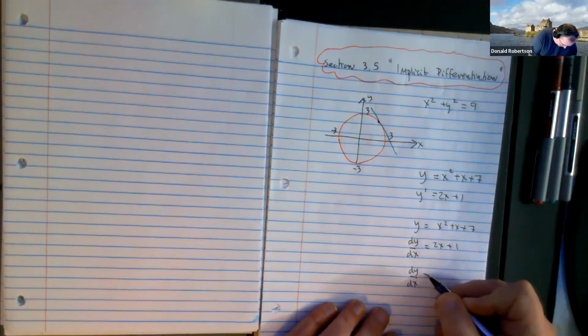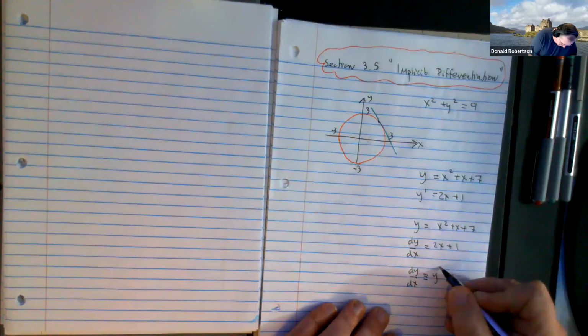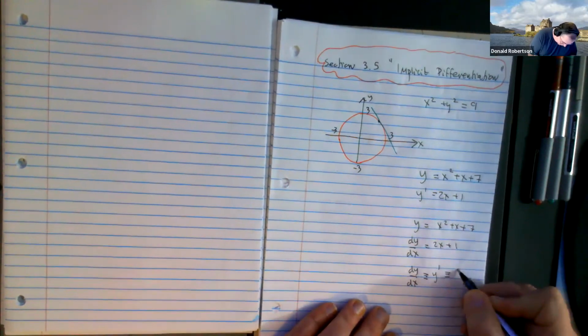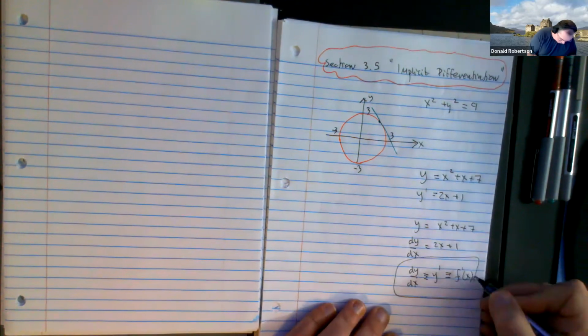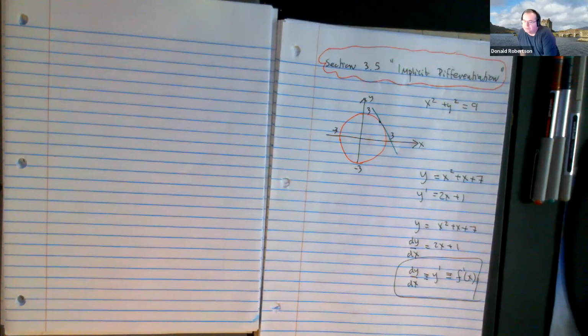So dy by dx is equivalent to y dashed, which is also equivalent to f dashed of x, because you sometimes get it asked in that format. So they're not different things. They are the same notation. Different notation for the same thing. That's what I meant to say.